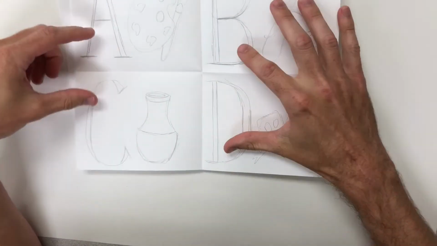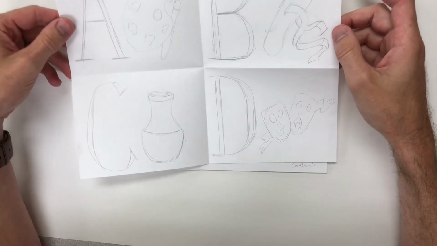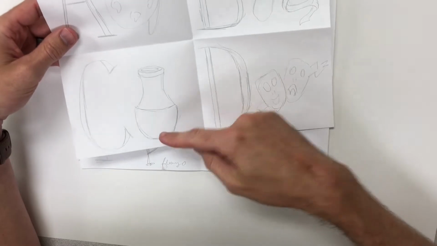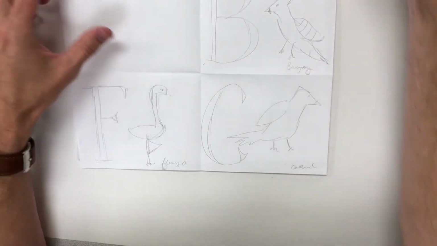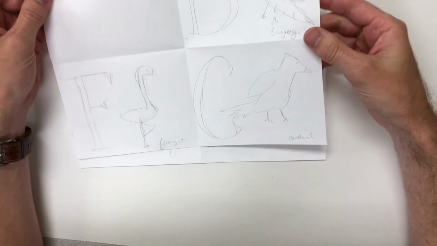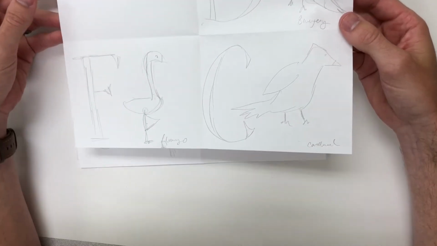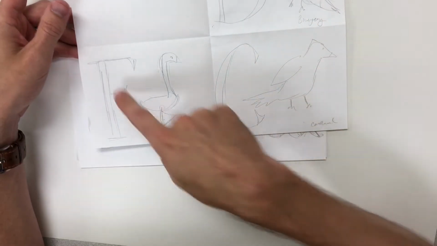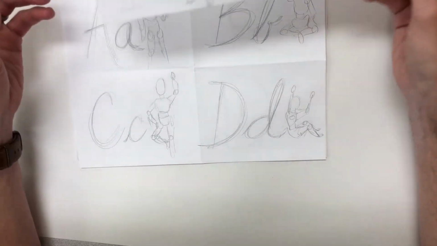So I drew out the type of font I wanted. This one's based off the arts. So I have the paint brush with the palette, ballet slipper, clay vessel, drama mask. This one I started working on birds, looking up different types of birds, and even though it's not A, B, C, D, I wanted to draw the flamingo, so you can choose whatever letters you want to get the idea out.